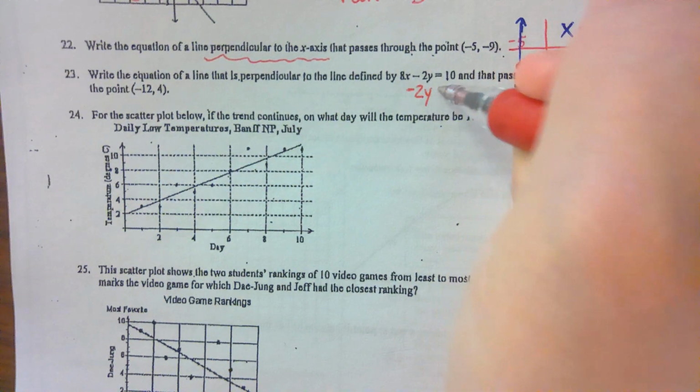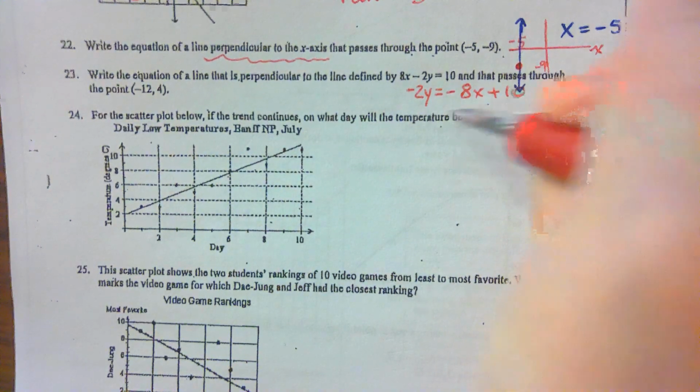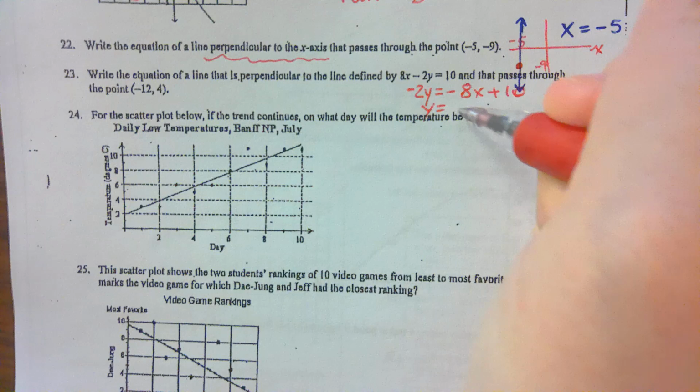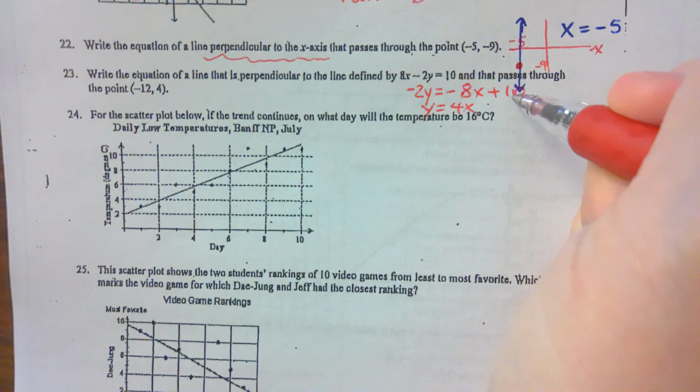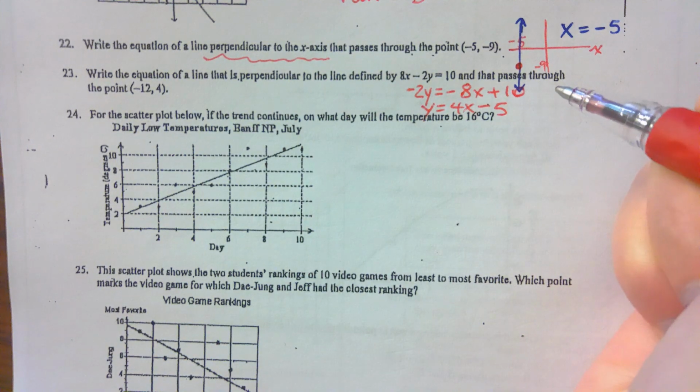-2y equals -8x plus 10. Good. And then y equals 4x plus 10. Not plus 10, because you divide it by -2, so it's -5.